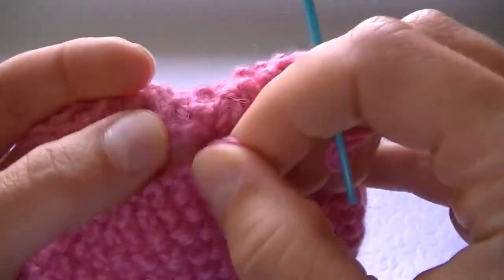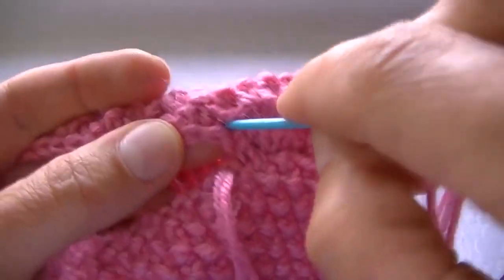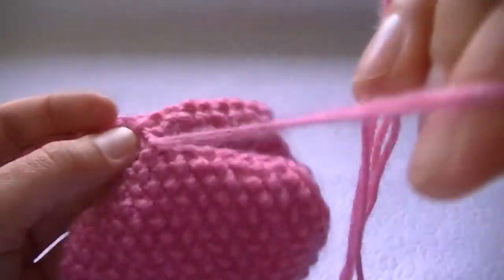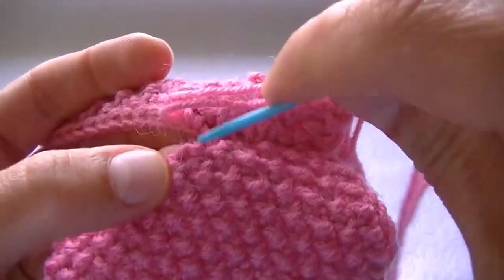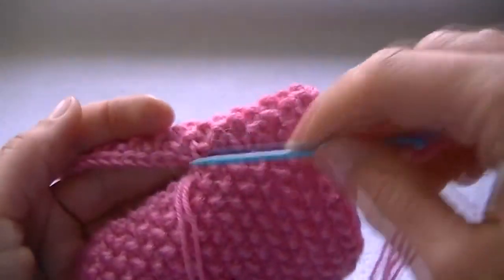Continue till the end of the row. Again, enter the thread with the needle under the stitch from one side and under the stitch from the other side, like this.